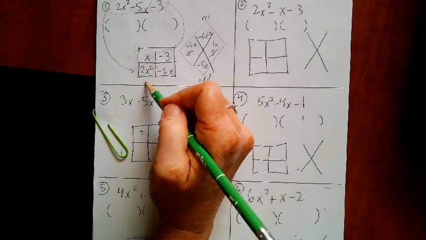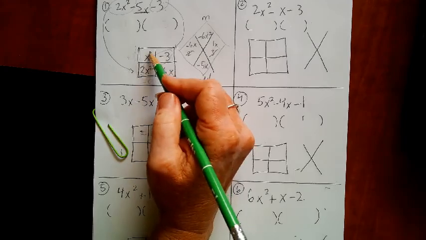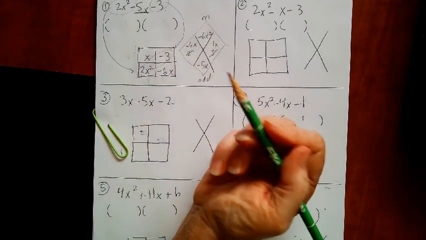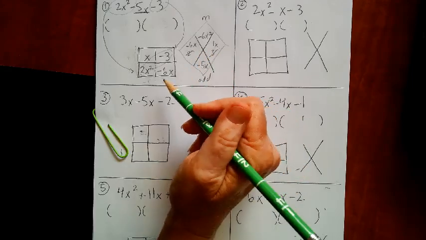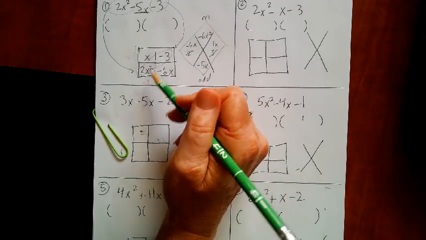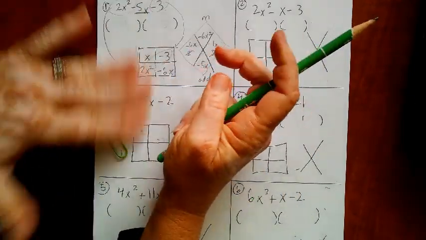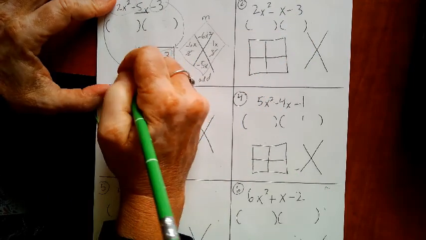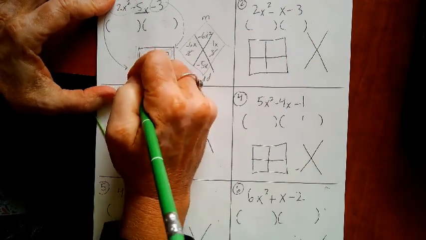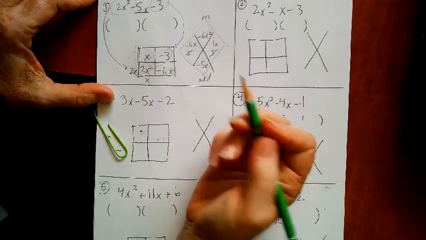If I put the 2x here, that's going to be a problem when I try to work on this upper left hand box, because I'm going to be asking myself 2x times what makes x. It won't work there. So I'm going to do myself a favor and put the 2x here and the x here, and now they multiply out to make 2x squared.